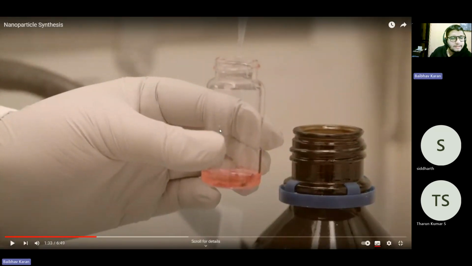As you can see, the particles are visible to the naked eye. That means they are in the macro range or micro range, which are visible to the naked eye. We have to break them down into the nano range. That is the top-down approach.